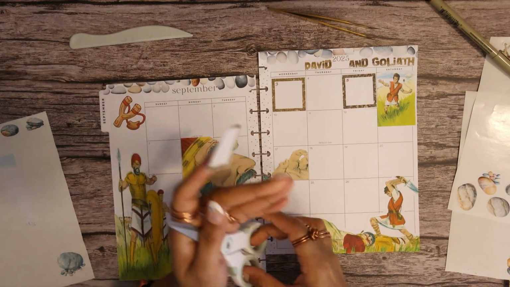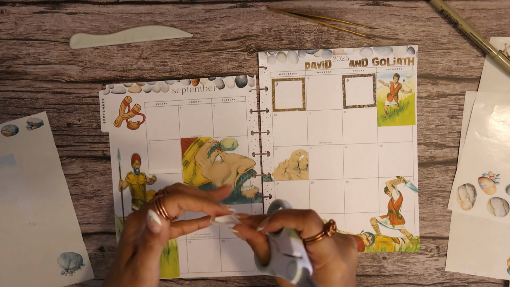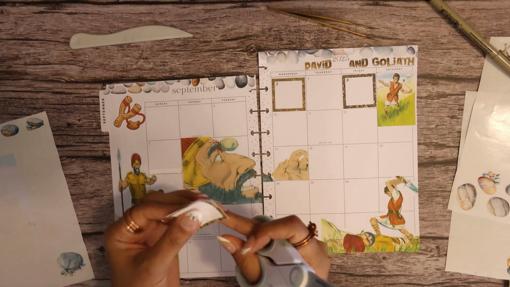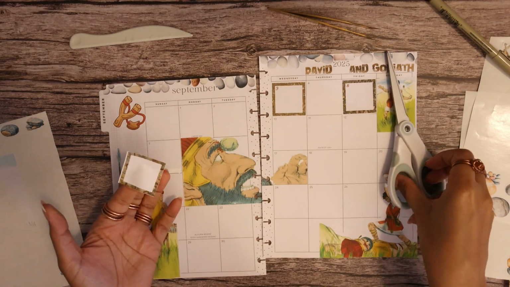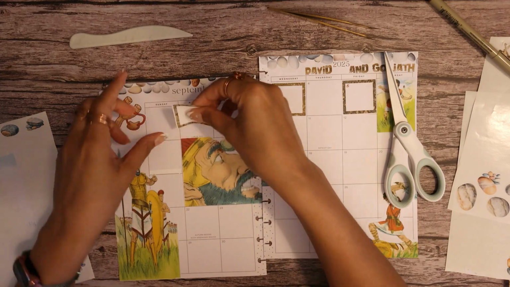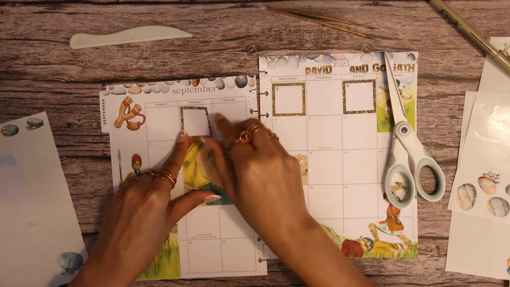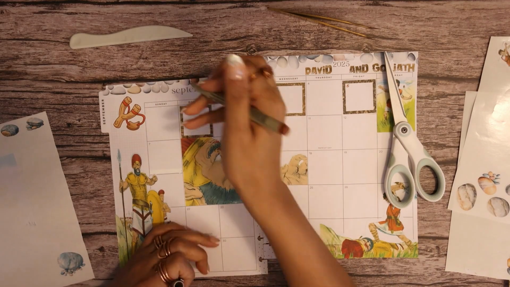And I'm gonna trim off the offset on this one so that I can layer it on top of that image. Okay, so that's 1.